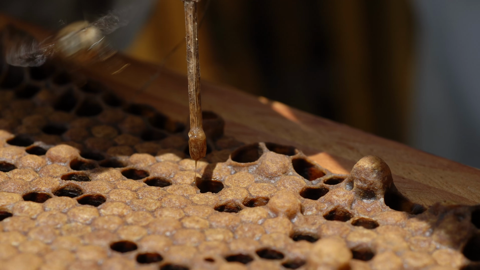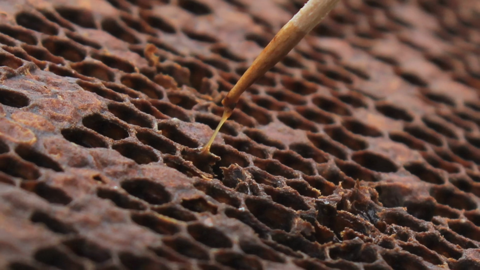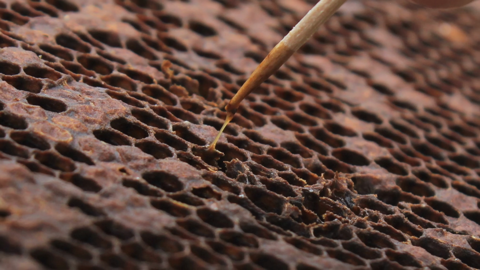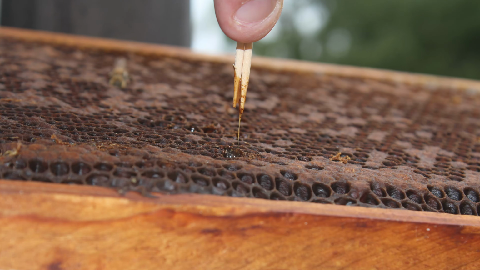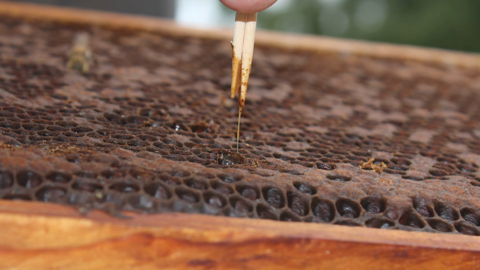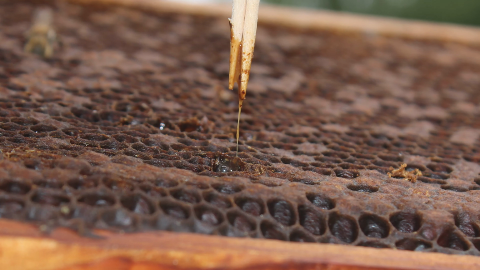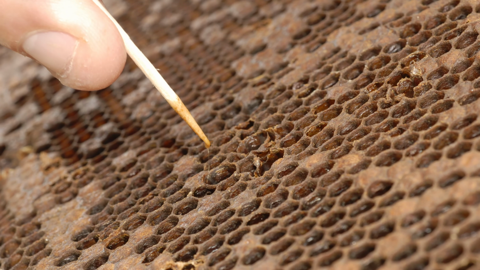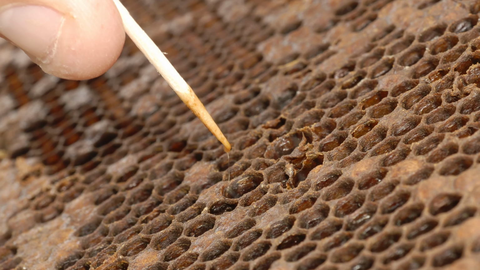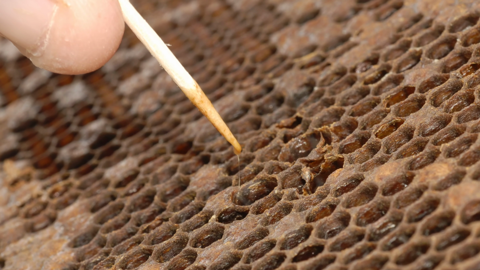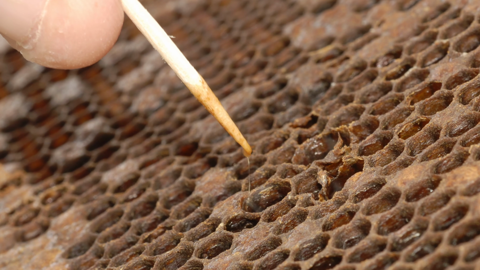Oftentimes when beekeepers see that sunken capping with those perforations in it, they will open up that cell and use a matchstick or a small stick, put it into that cell, stir the cell contents, and slowly remove that matchstick or that twig. What they're doing is looking for the rope test, or the ropiness of the individual that died in that cell. So for example, if you stir it up and pull out that stick slowly and no rope comes with it, then it's less likely to be caused by American foulbrood bacterium.